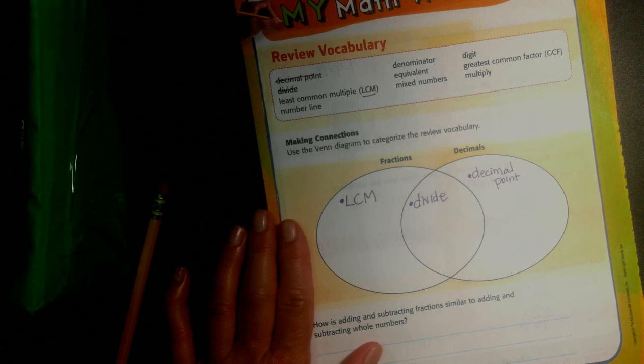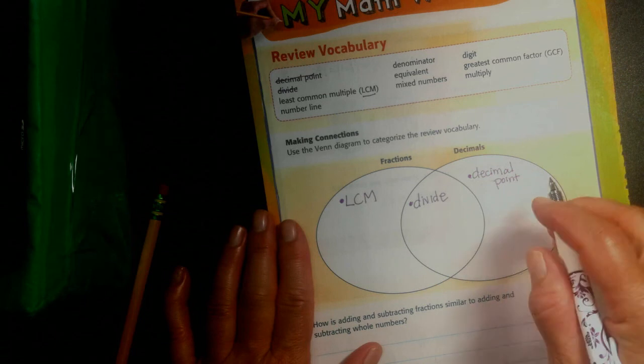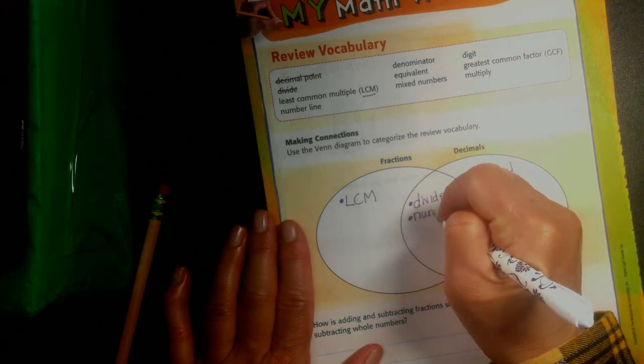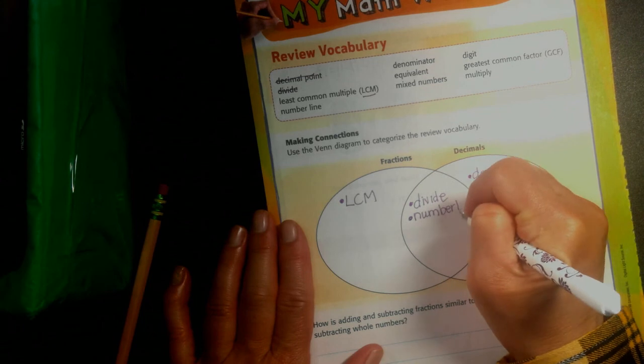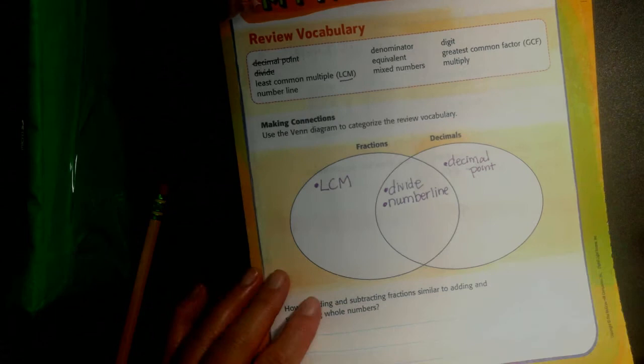So my number line, right, I can put fractions on a number line and I can put decimals on a number line. So I'm going to put it in the middle here. My number line goes for both. Sorry, I should have explained that, but sometimes I forget. Like, I'm like, oh, they know this already.